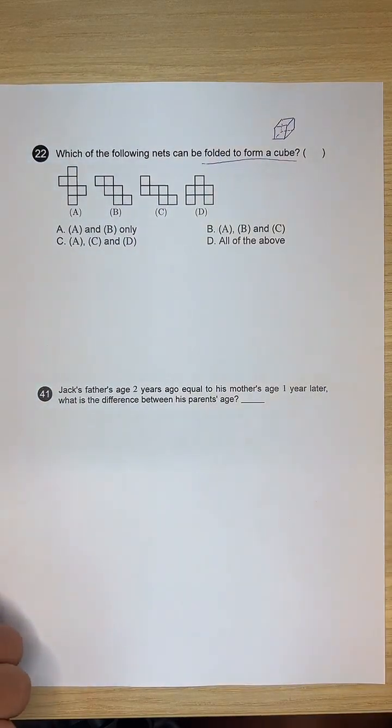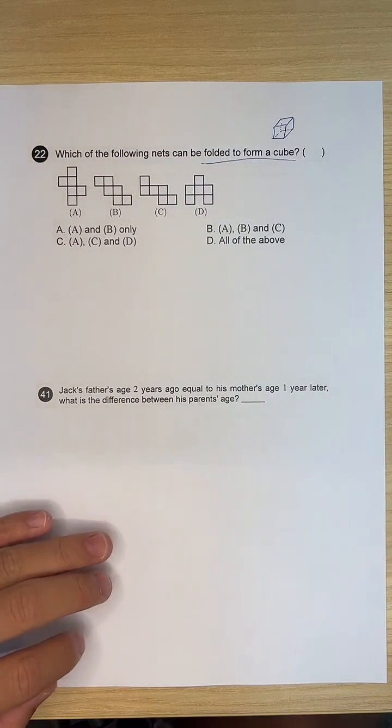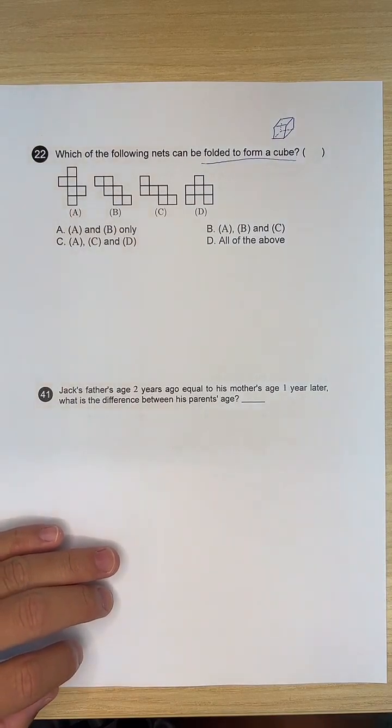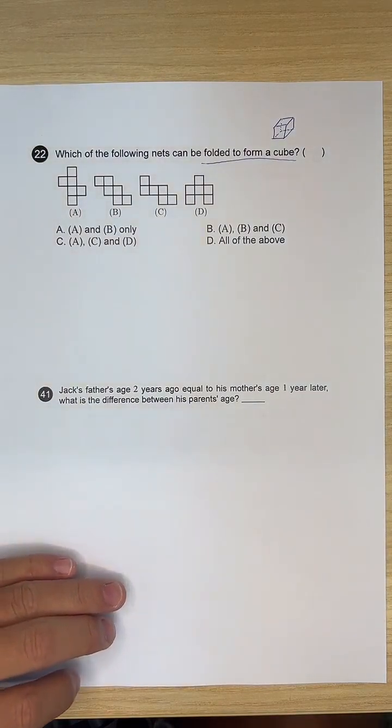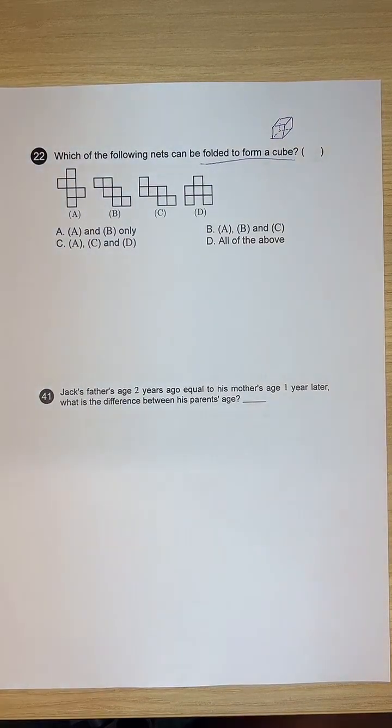ZM Lee 6 says it is A. Any other one want to make a guess? Super Makan says B. A, B, and C. Any other answers?